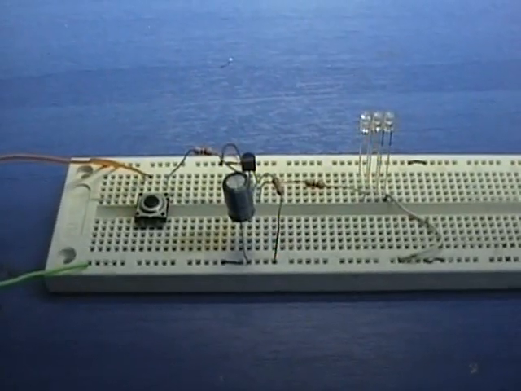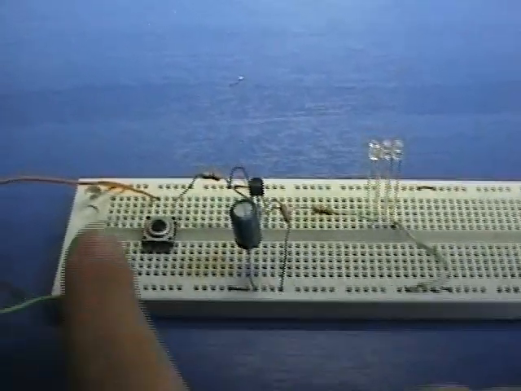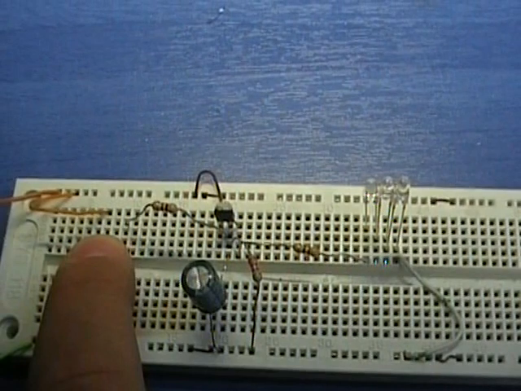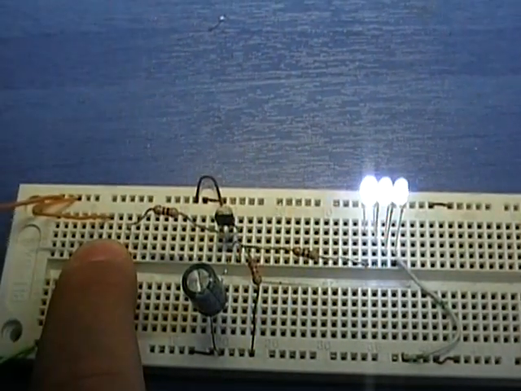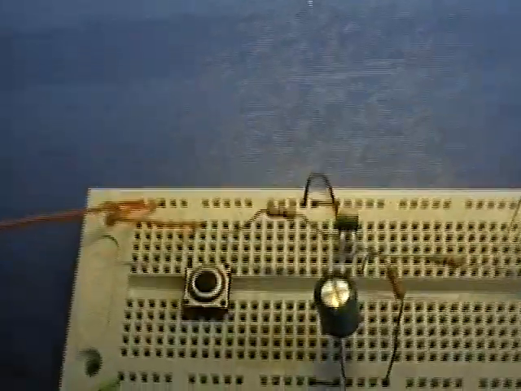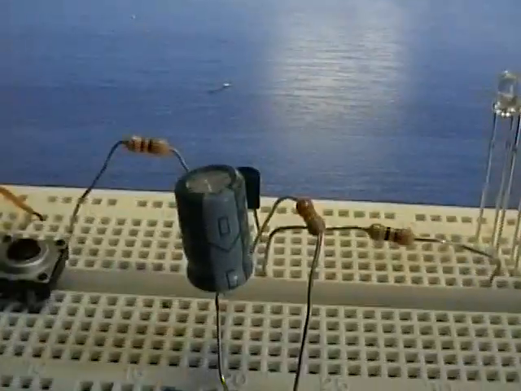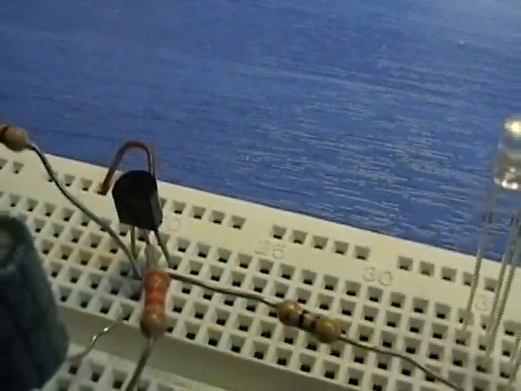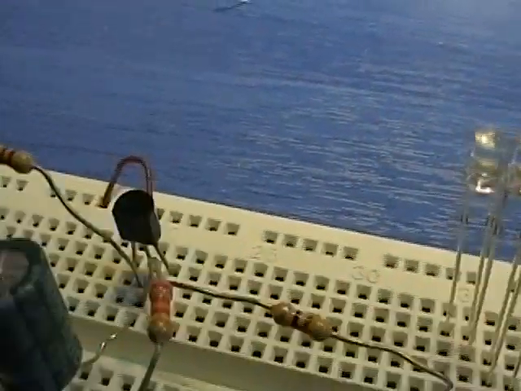In this video I will demonstrate two simple fade-in fade-out circuits using only discrete components. The operation for both circuits is the same. This large capacitor is charged and discharged through different resistors. It's connected to the base of a transistor, and the output of this transistor is analog to the voltage across the capacitor.